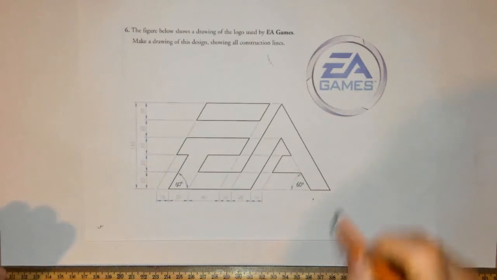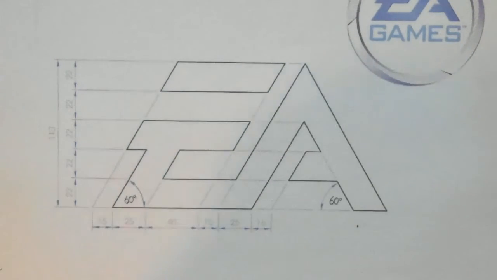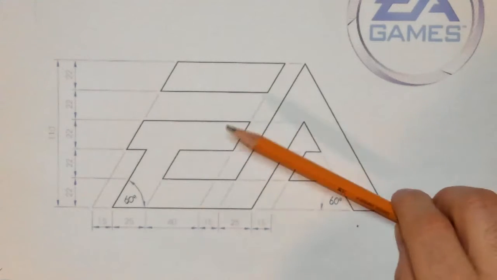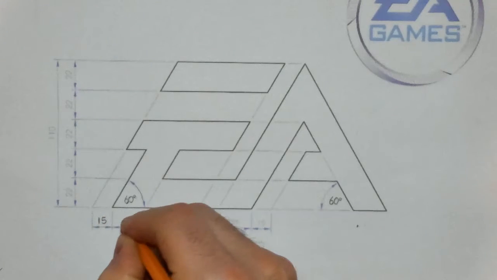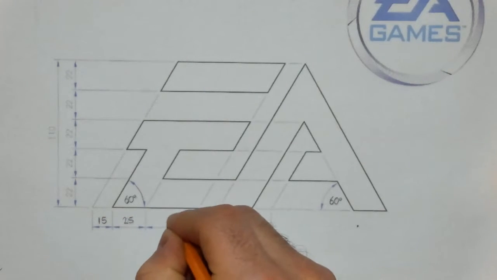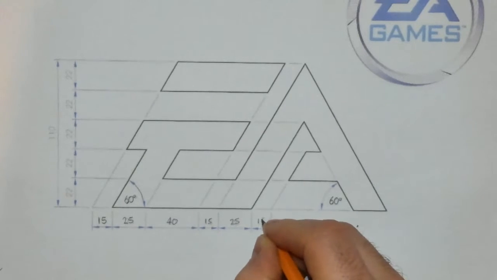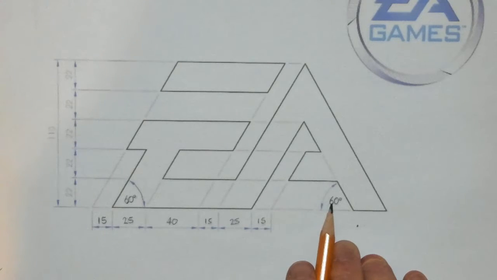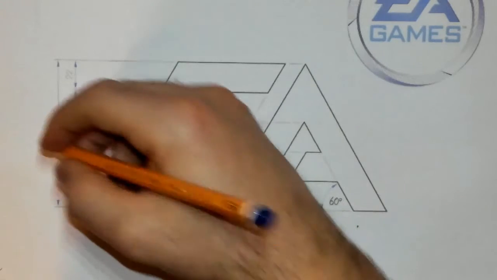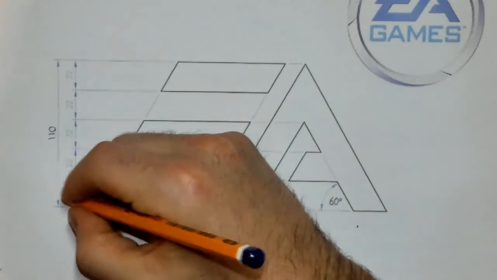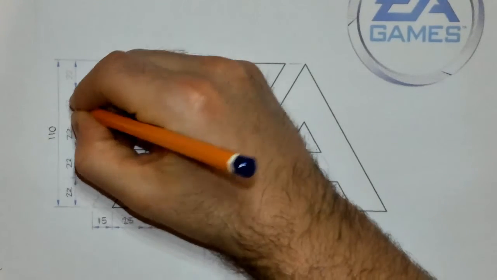First of all, I'm just going to zoom in on that a little bit closer. It might be a little bit hard to see based on the lighting, but what we have to do is complete this logo and follow the measurements down here. I'm just going to put those in for a clearer reference. So 15, 25, I have 40 here, 15, 25, and a final 15 there. I have angles of 60 degrees going from this direction, and I also have angles of 60 degrees here. My overall height on the side is 110, and I have 5 other vertical heights, all of 22.